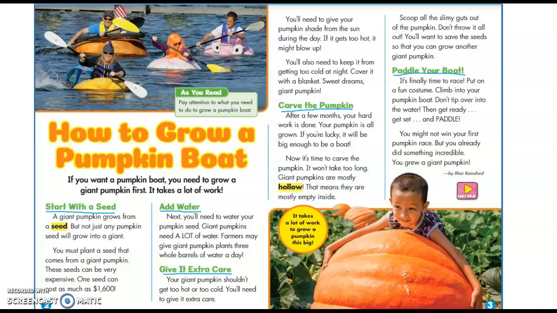One text feature that wasn't included in the lesson is keywords. Now, yesterday in your lesson, we talked about how to find the definition of the word hollow, and there were context clues that helped us figure out the definition of that word. Now, keywords are important words to the text. They're often highlighted or they're at least bold. And that helps us know that word is important to the text.